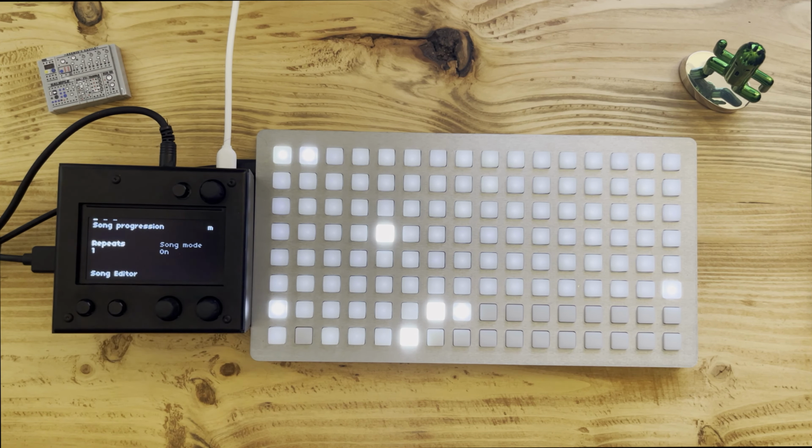And now, because this song slot is disconnected from this one, even though we've got song mode on, which means it will progress onto the next available pattern, because they're disconnected, it's staying on this one. However, if I was to copy this over here to create a cluster and change into this cluster here, it will cycle between these two slots now.